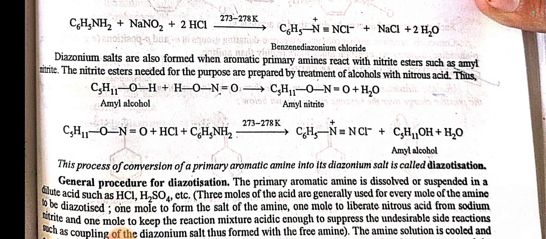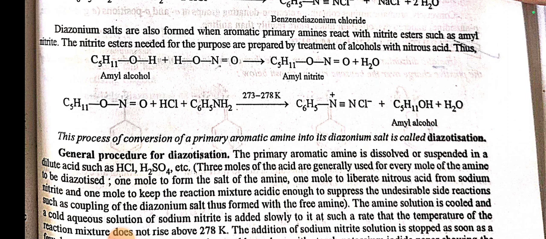Diazonium salts are also formed when aromatic primary amines react with nitrite esters such as amyl nitrite. The nitrite esters needed for the purpose are prepared by treatment of alcohol with nitrous acid. Thus, C5H11OH plus HONO gives C5H11ONO plus H2O.